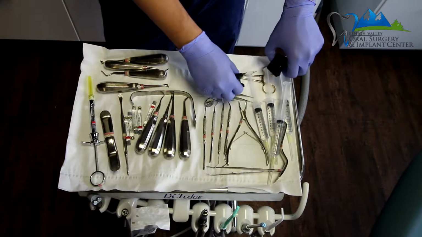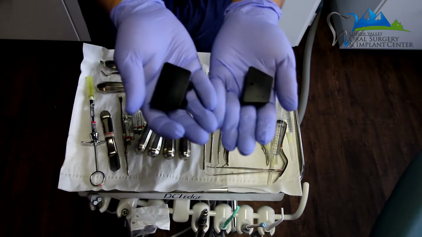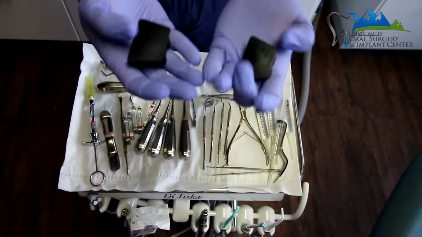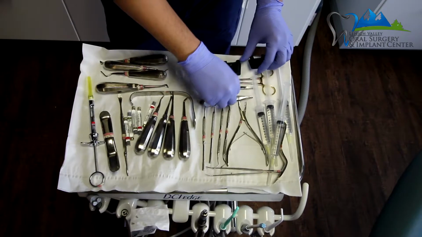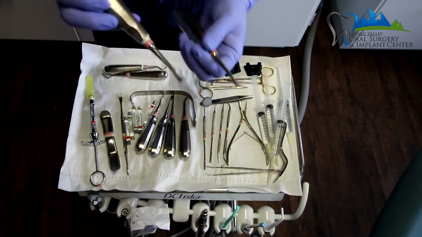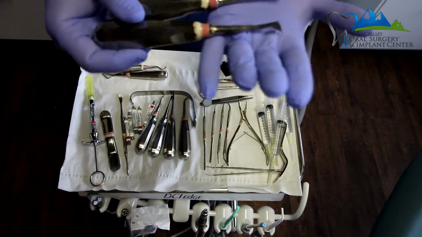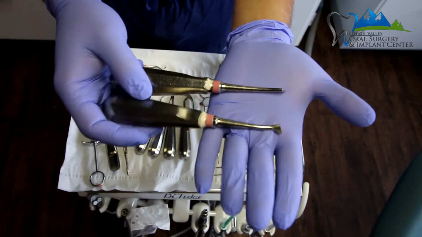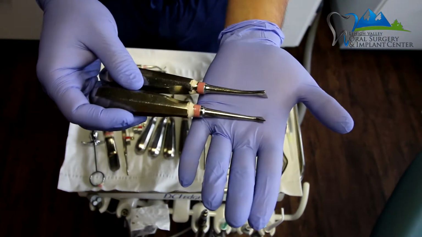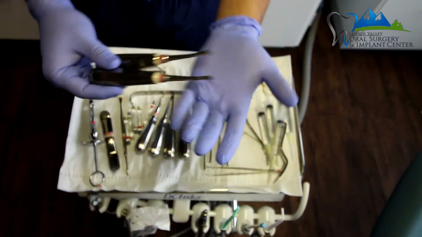Then we have bite blocks. There are 2 bite blocks on each tray. There is an adult size bite block and then a child size bite block. Then we have what are called east-west elevators. So these are used mostly for mandibular molar extractions, but these can be used in any type of extraction, but these are called the east-west.